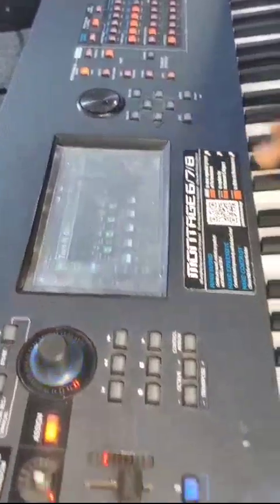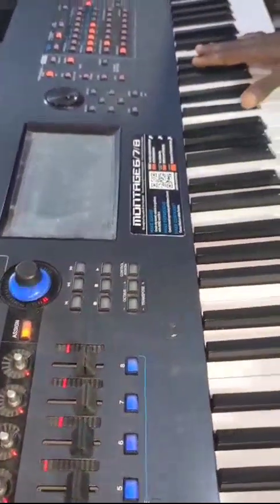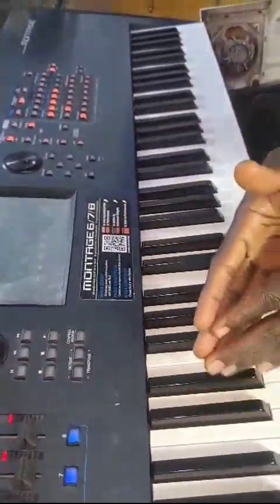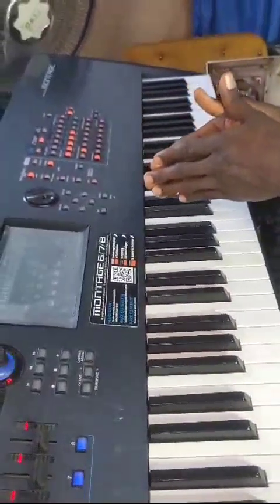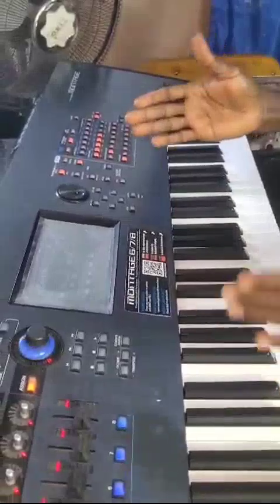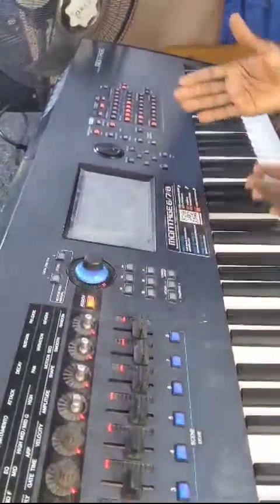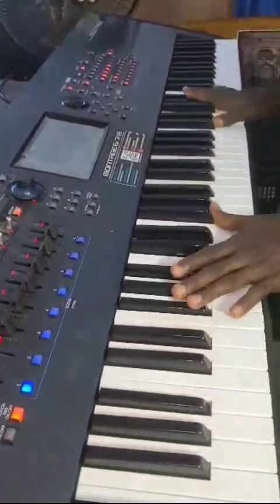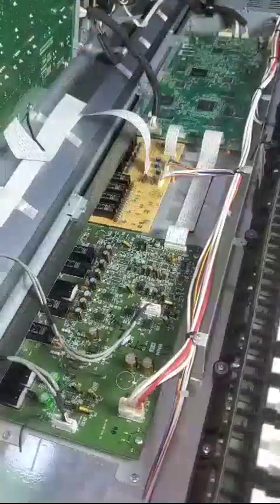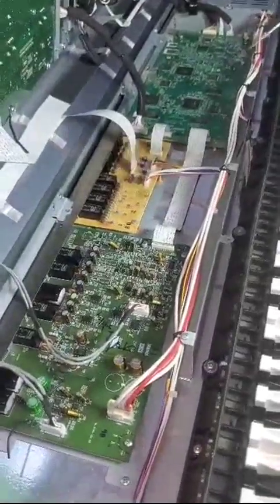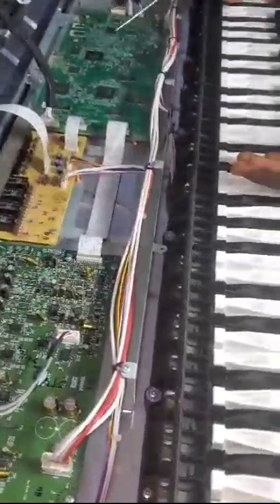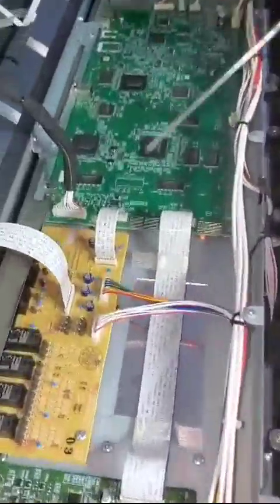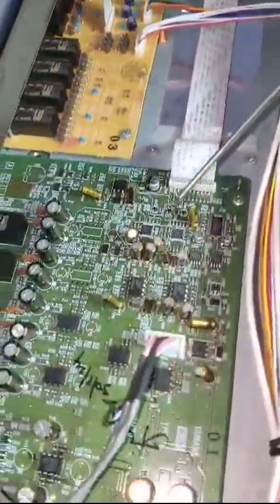So this kind of fault can come from two parts, which are the audio panel and the main board. So we will just open the keyboard now and show you some components that can be responsible for something like this, and show you the parts as well. So we switch off the keyboard now and open it. So this is the internal part of the keyboard. This is the DMM, this is the main board, and this is the audio panel we're talking about.